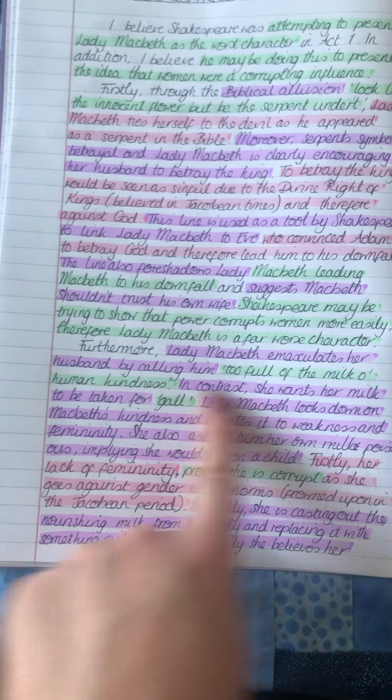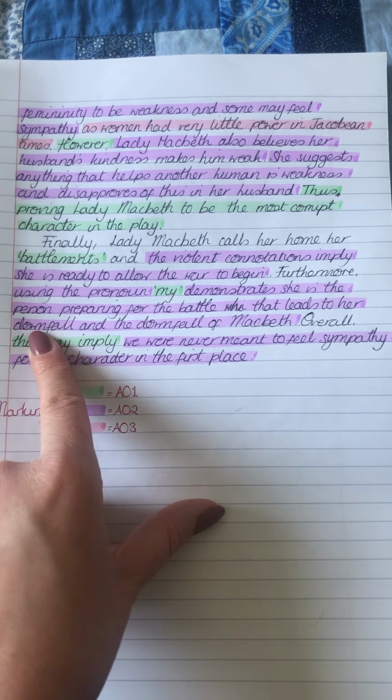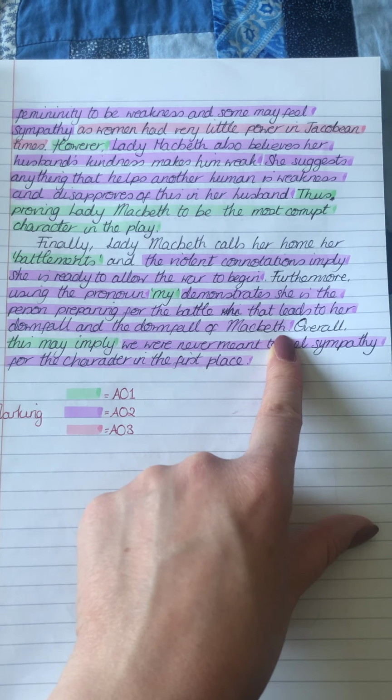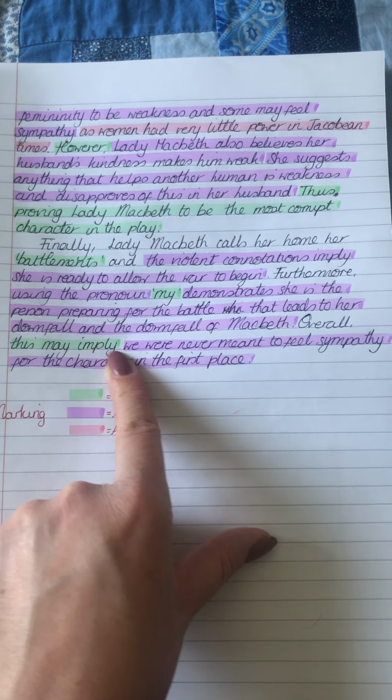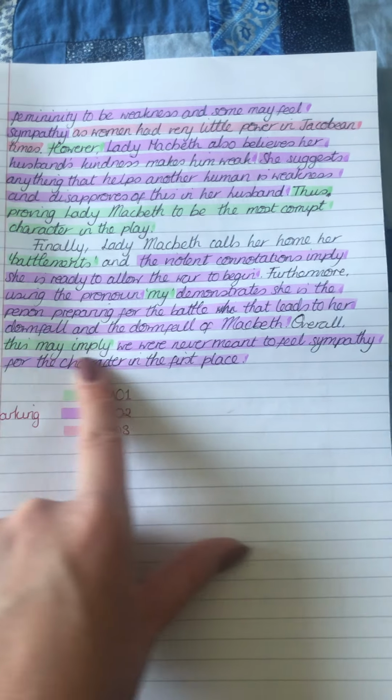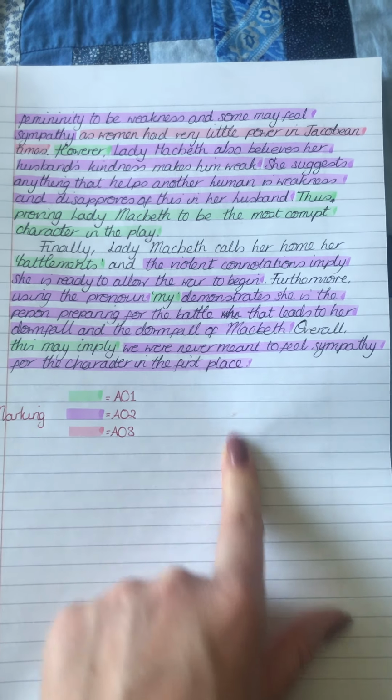Furthermore, using the pronoun "my", because remember she calls it "my battlements", demonstrates she is the person preparing for the battle that leads to her downfall and the downfall of Macbeth. Overall, this may imply we were never meant to feel sympathy for the character in the first place.